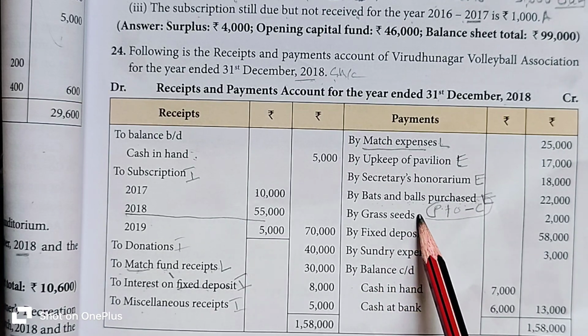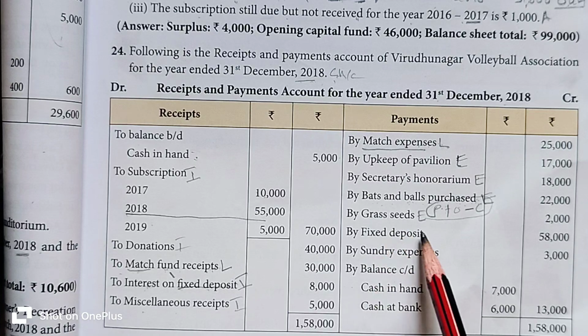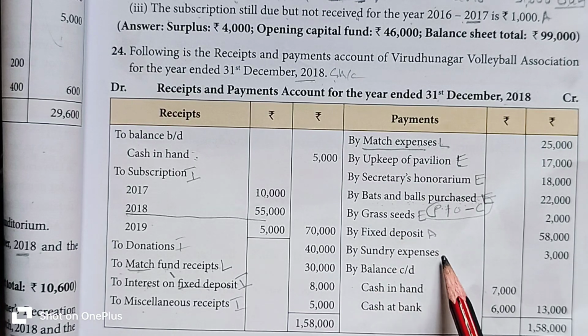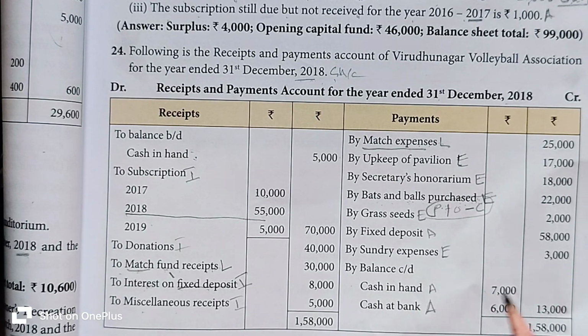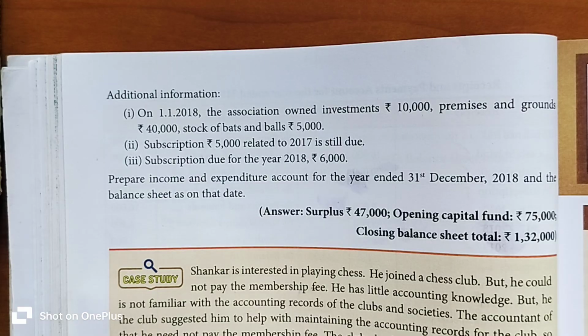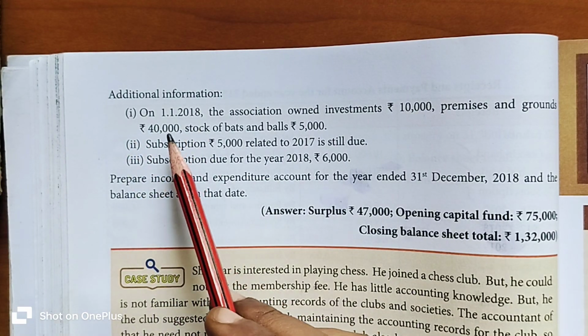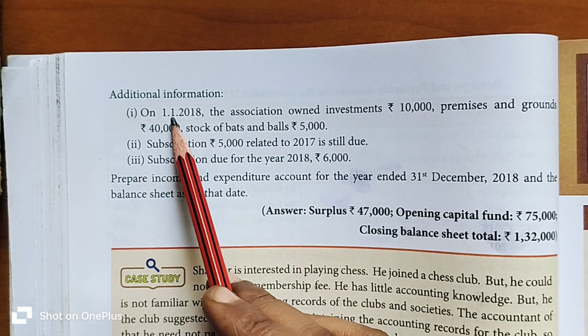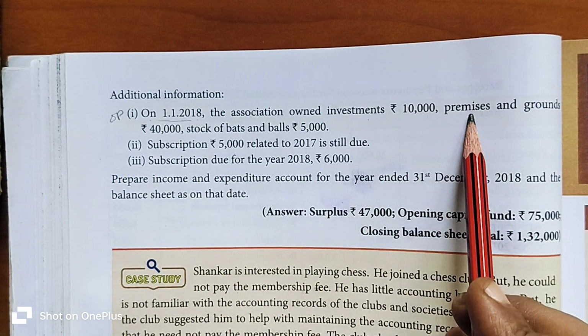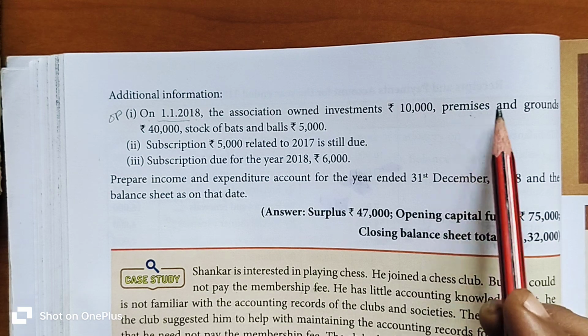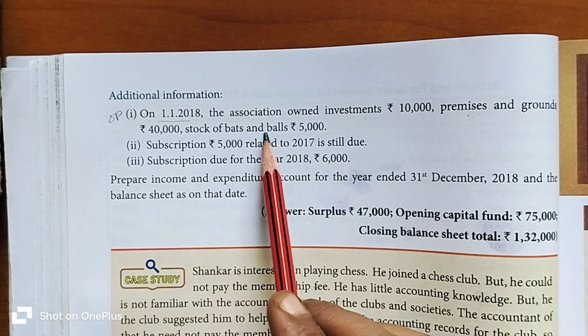Okay, grass seed is an expense, fixed deposit is an asset item, sundry expenses is an expense. The closing balance of cash in hand and cash at bank will appear on the asset side. Apart from that, they have given additional information, that is 1/1/2018. 1/1/2018 means this is the opening balance of the investment, opening balance of the premises and grounds, opening stock of bats and ball.